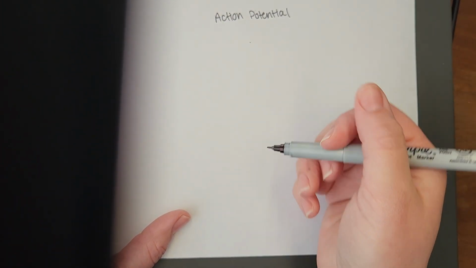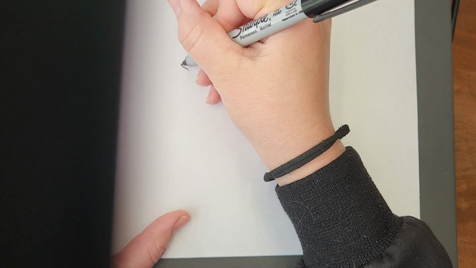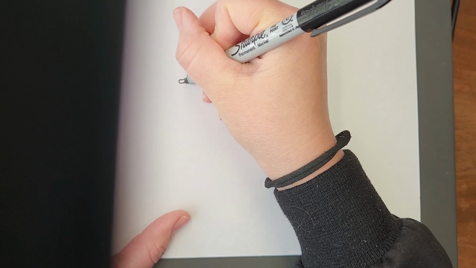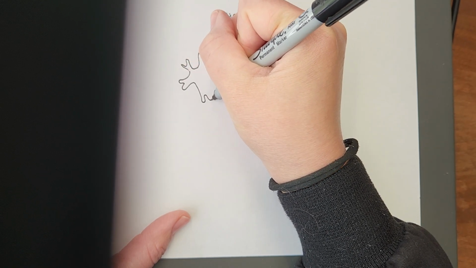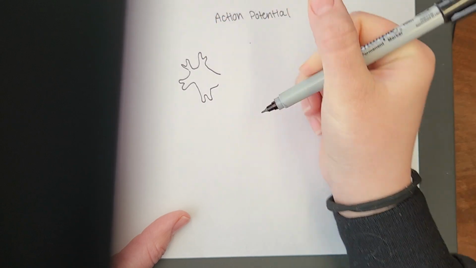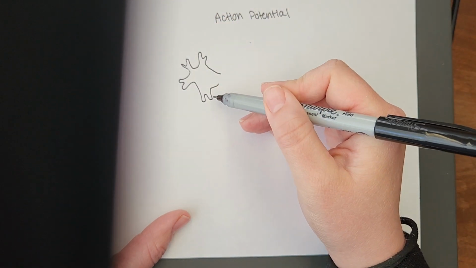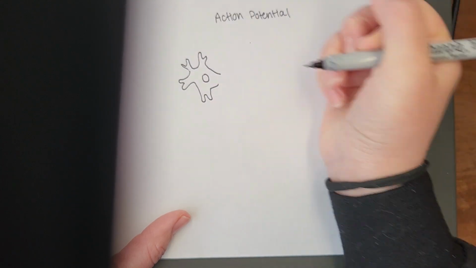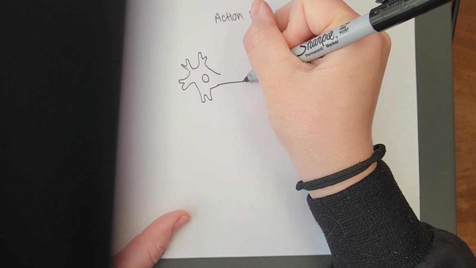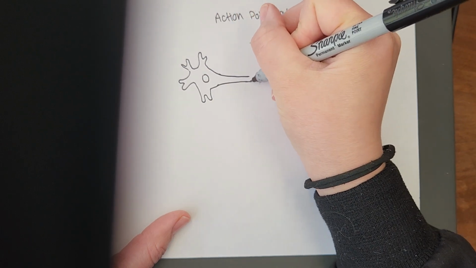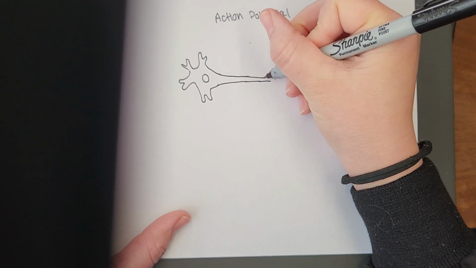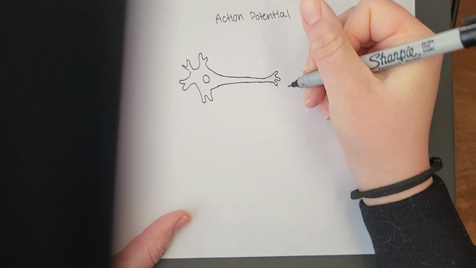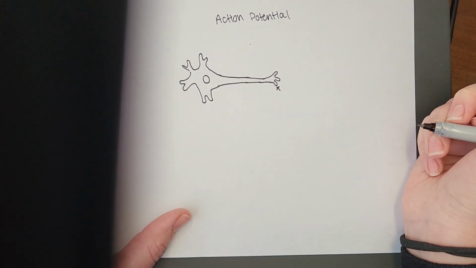So first we're going to draw our neuron. And remember, the signal in a neuron only goes one direction. It goes from the dendrites to the axon. All right, so you're going to have many dendrites on one side, and then the bulk here is the cell body that will have the nucleus in the middle. Coming down here is your very long axon, and it's going to end in what we call terminal buttons down here.